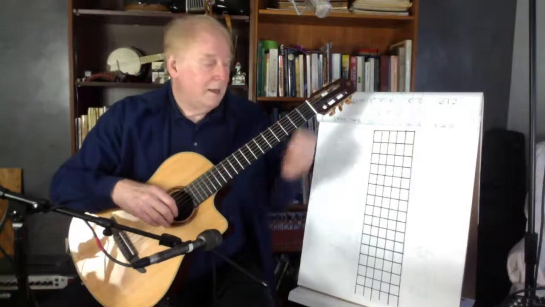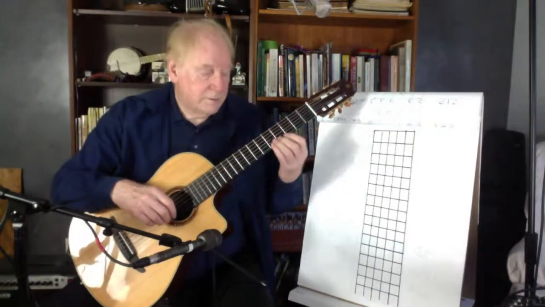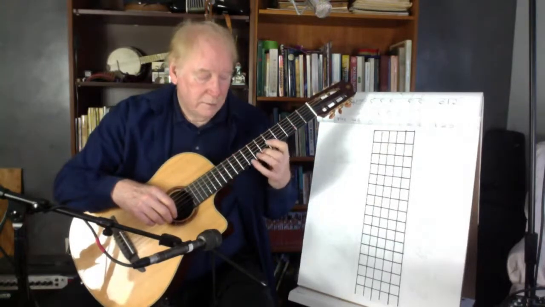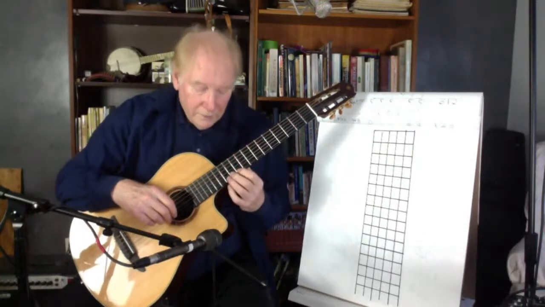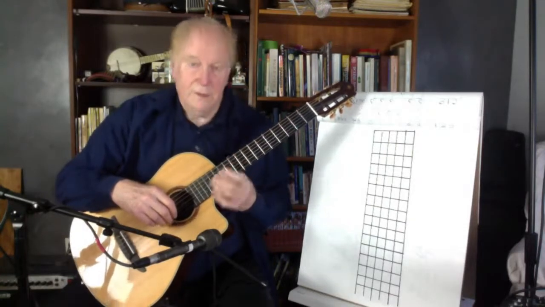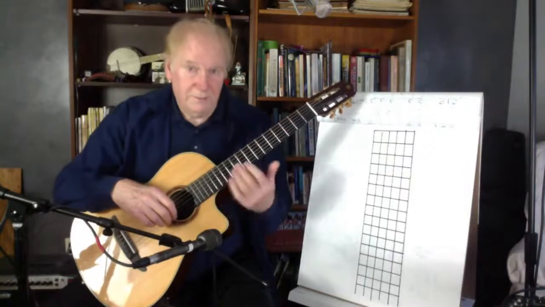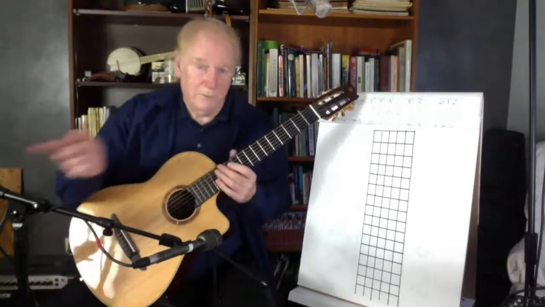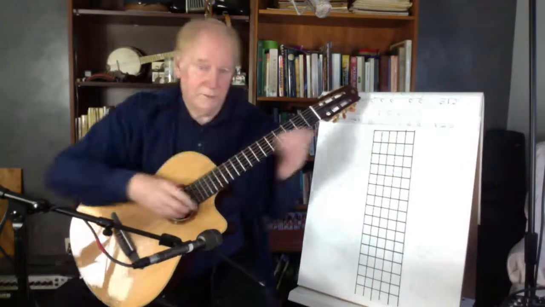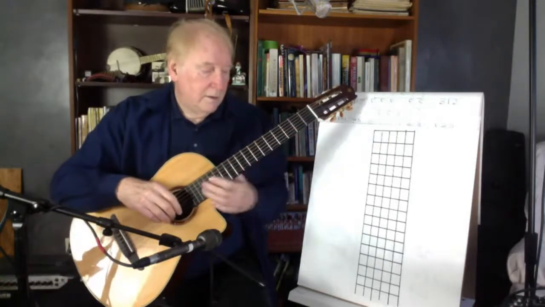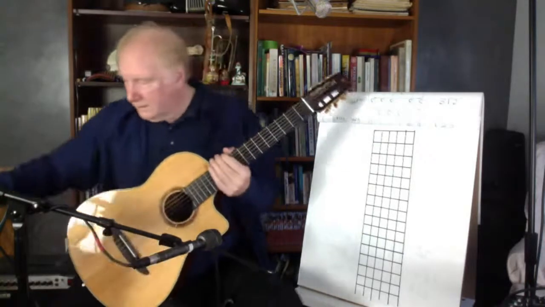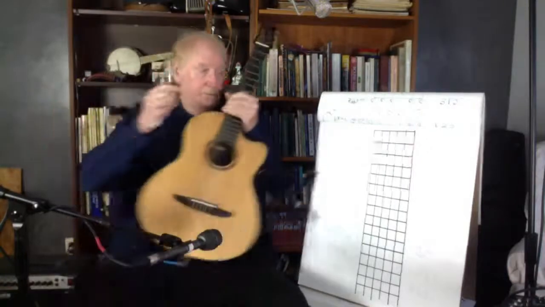So it is 2 whole steps, then a half step, then 3 whole steps and a half step. Say it backwards: half step, 3 whole steps, half step, 2 whole steps. So I'm going to write that on this little chart right here.